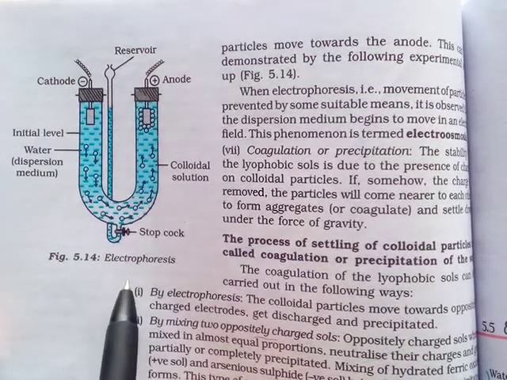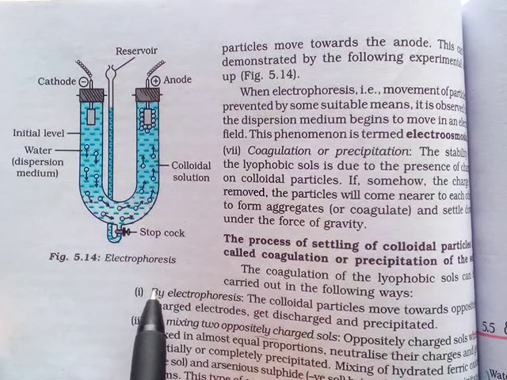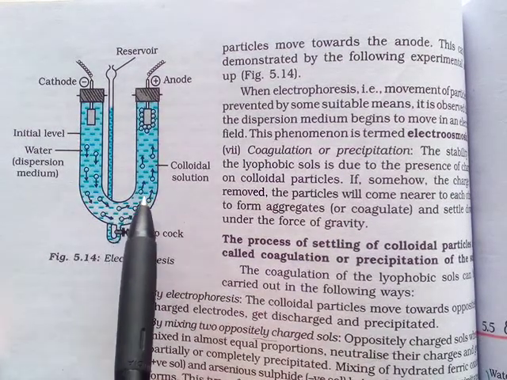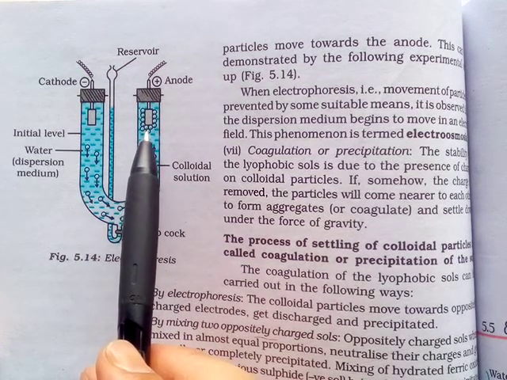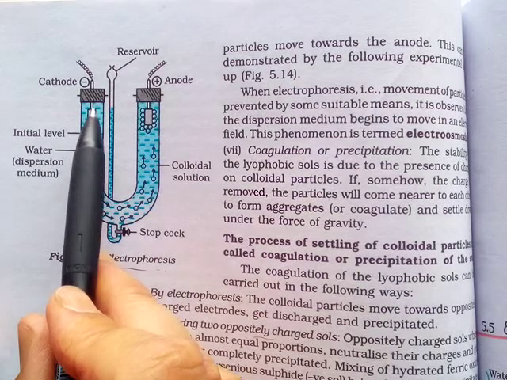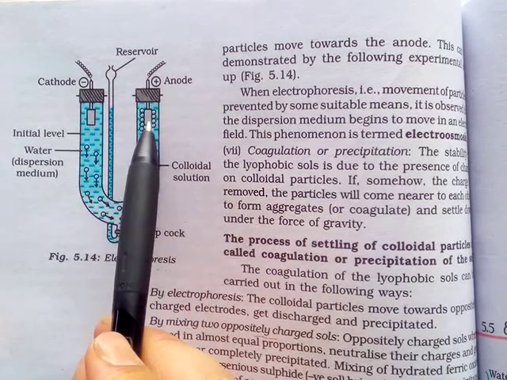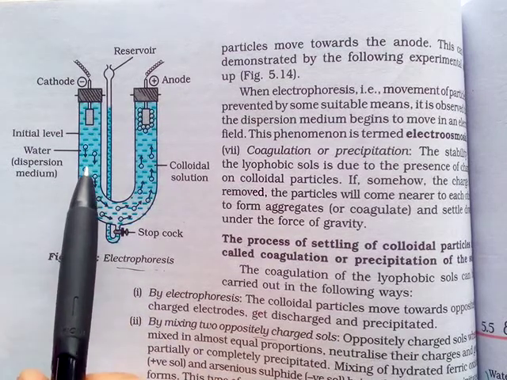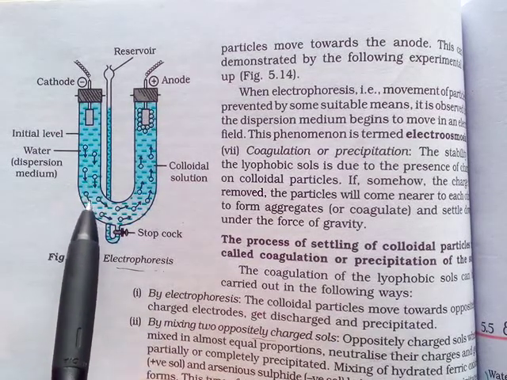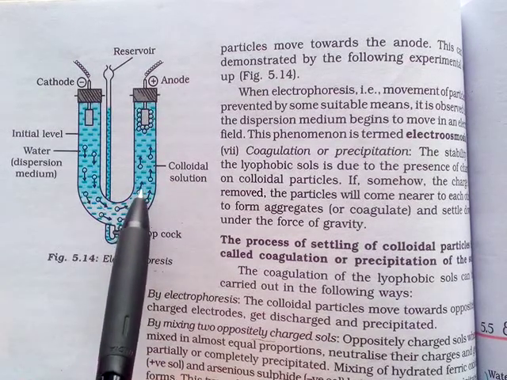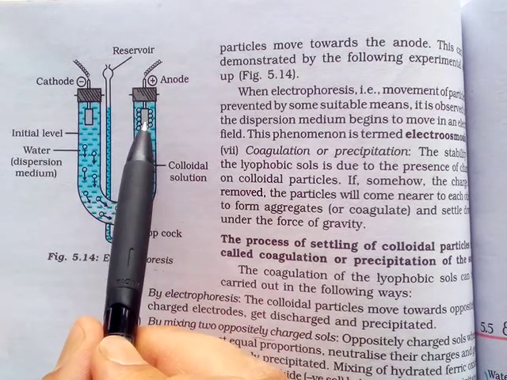Next important term is electrophoresis. What is electrophoresis? The movement of the colloidal particle towards the oppositely charged plate is known as electrophoresis. We can see there is a positively charged plate, the anode, and a negatively charged plate, the cathode. If we have this negatively charged sol or colloidal particle, it will move towards the positively charged plate.